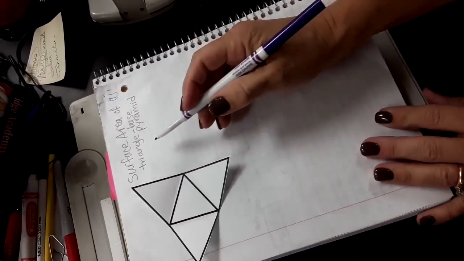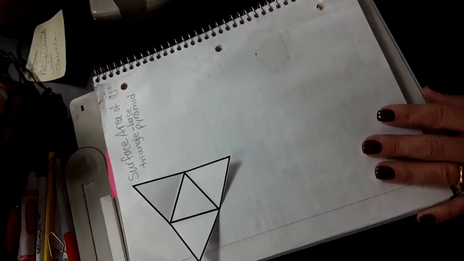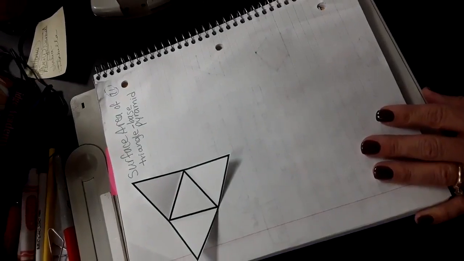Surface area of a triangle base pyramid.